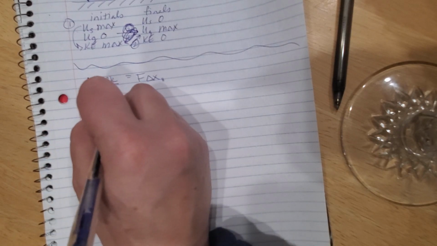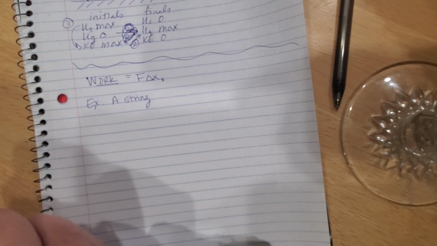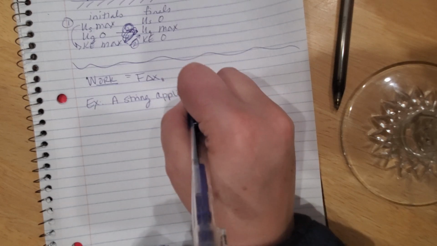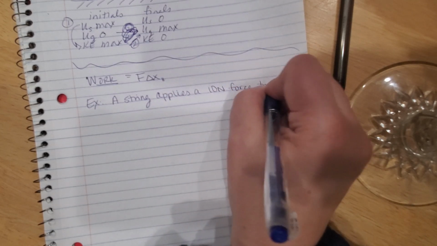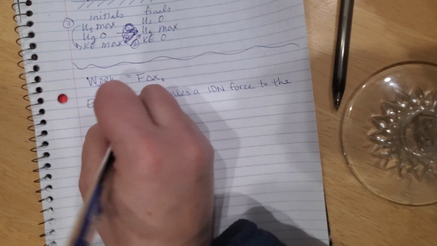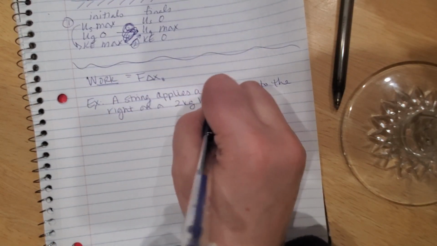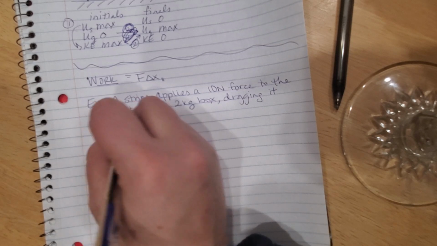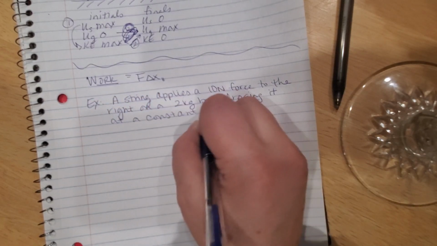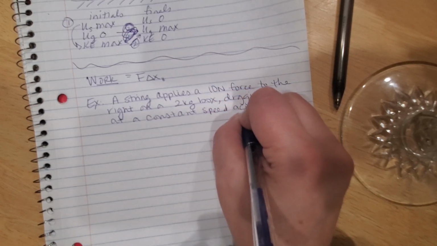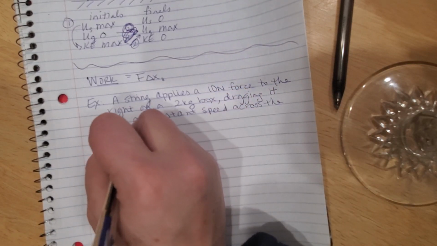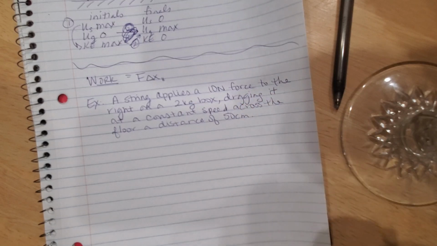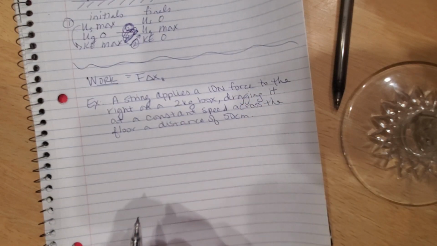For example, there is a box and a string. Let's pull the box. A string applies a 10 Newton force to the right on a 2 kilogram box, dragging it at a constant speed. Ooh, that's going to be useful. Across the floor, a distance of 50 centimeters. All right, so free body diagram, review.